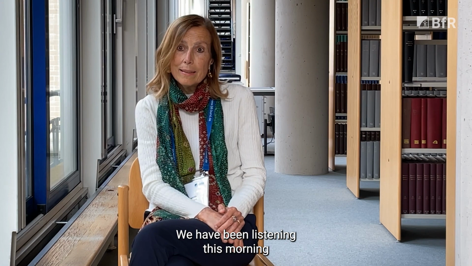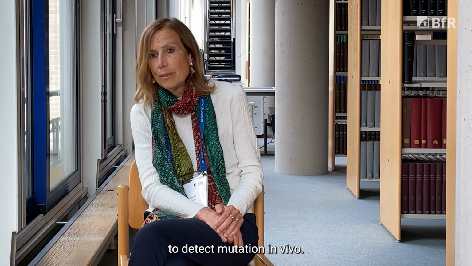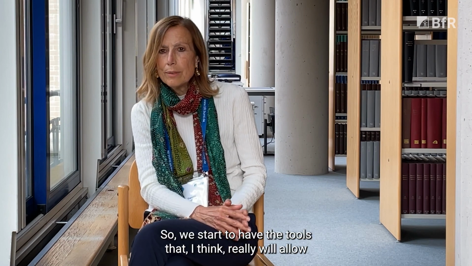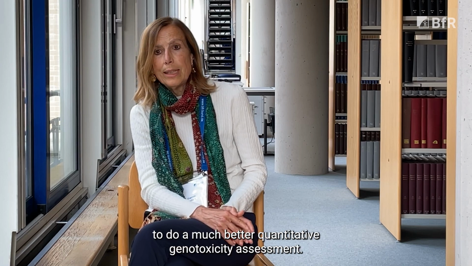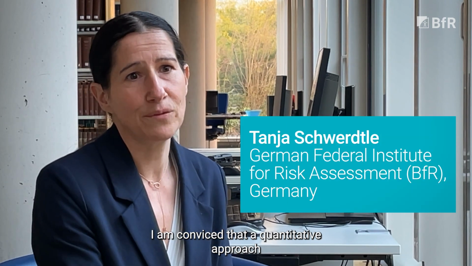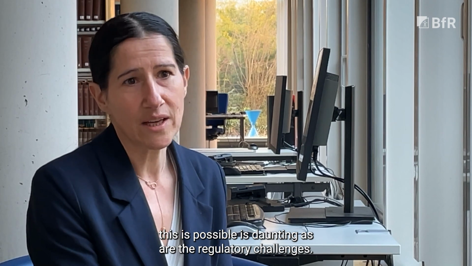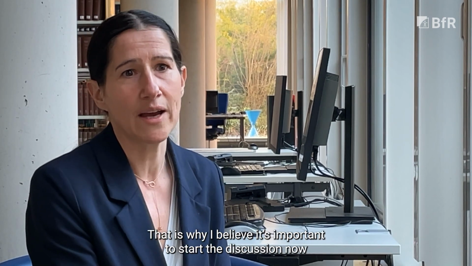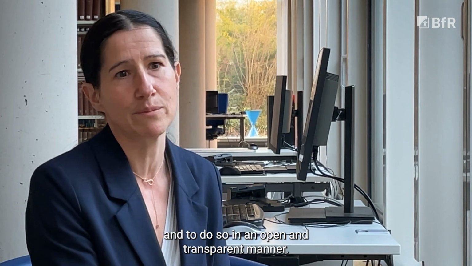We have been listening this morning to fantastic development of new experimental assays to detect mutation in vivo. So we start to have the tools that I think really will allow to do a much better quantitative genotoxicity assessment. I'm convinced that a quantitative approach in genotoxicity assessment is urgently needed. However, the task of working out how and if this is possible is daunting, as are the regulatory challenges. That is why I believe it's important to start a discussion now and to do so in an open and transparent manner.